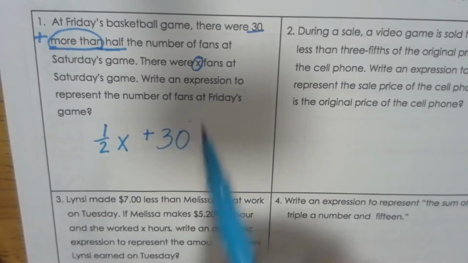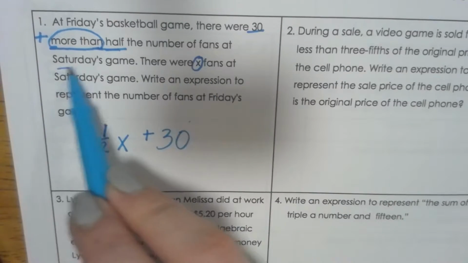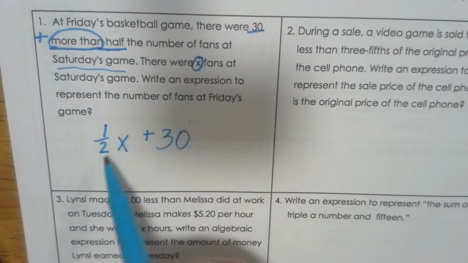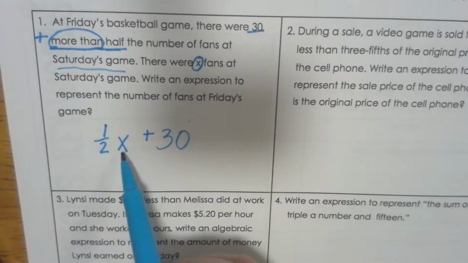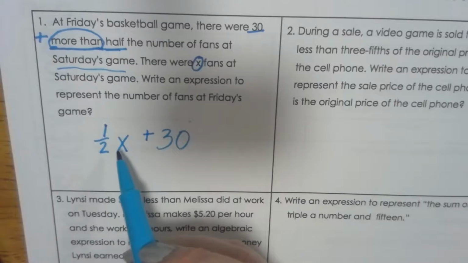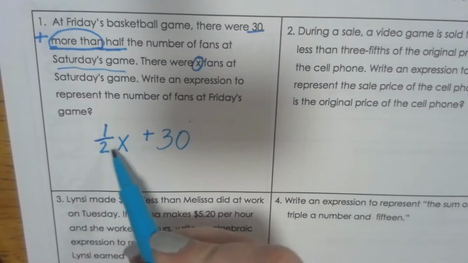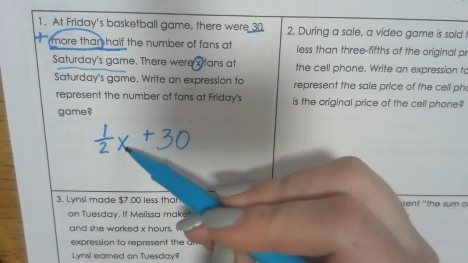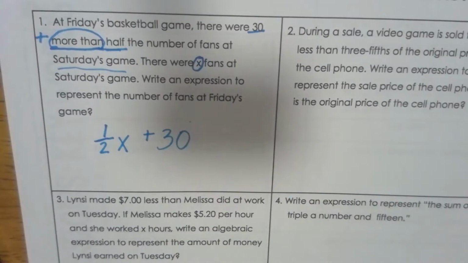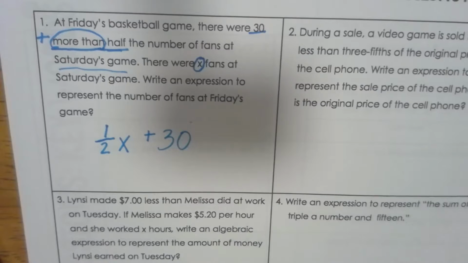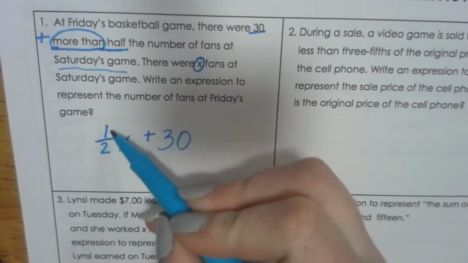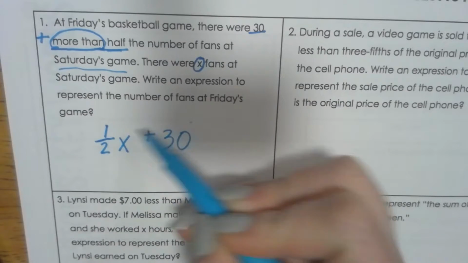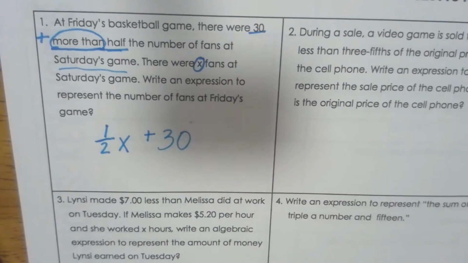Alright, so again, we saw that X represented Saturday's game, and it tells us Friday's game was 30 more than half, so that's why I put the half right by the X. Here the X is a variable. We're not just multiplying. Had we been making our own variable, I probably would have chosen a different one so we don't get confused with multiplication. But remember, when a number, in this case a fraction, is right by the variable, those are being multiplied, and then we would add 30.